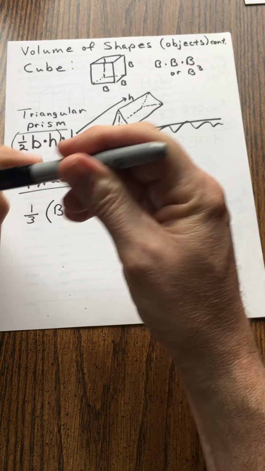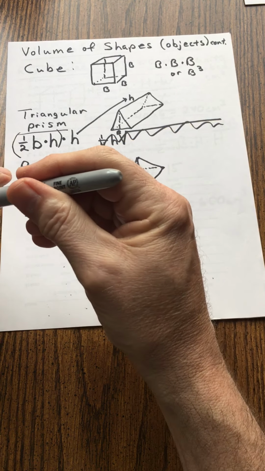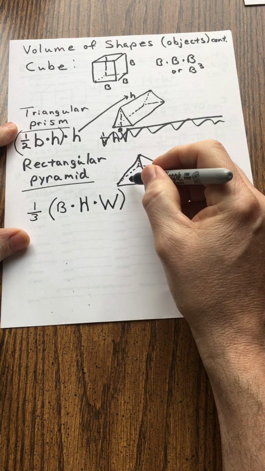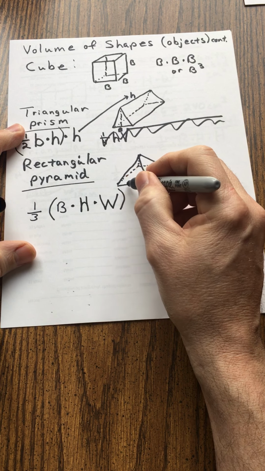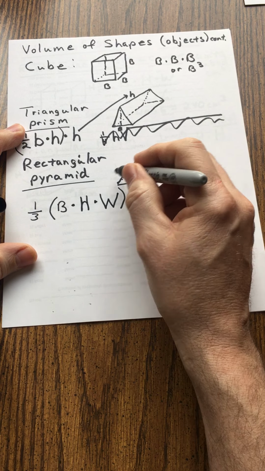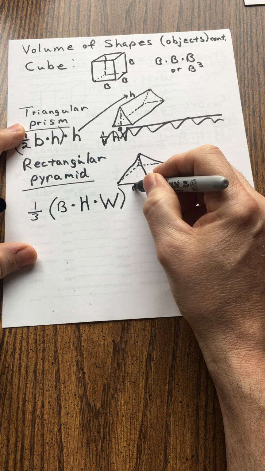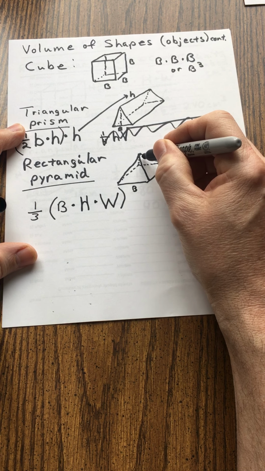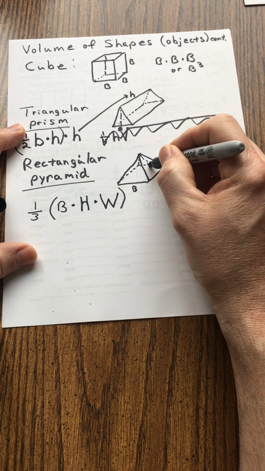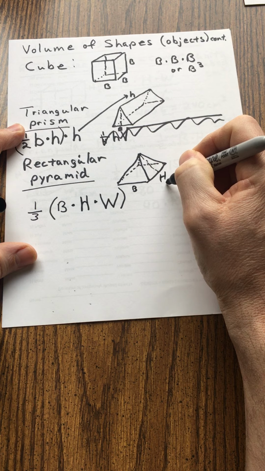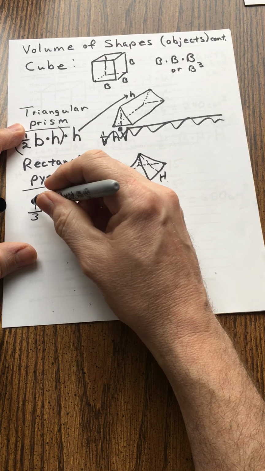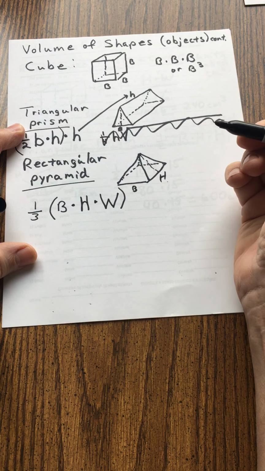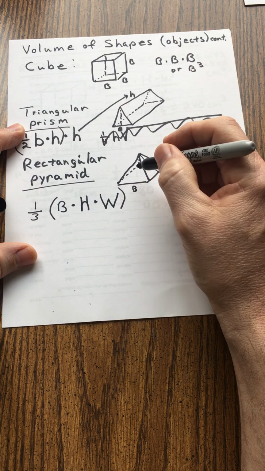Now, a rectangular pyramid goes like this. We want to find out the area of the base times height. That's our B, this is our H. Okay, and believe it or not, I'm going to call this one the width. And we're going down the edge of the triangle. Okay, we're going to multiply those three together and then multiply it by 1/3, or take 1/3 of it. So that's how you do that.